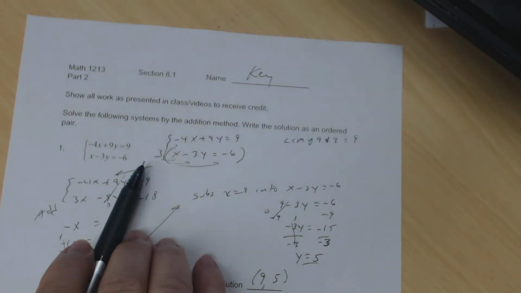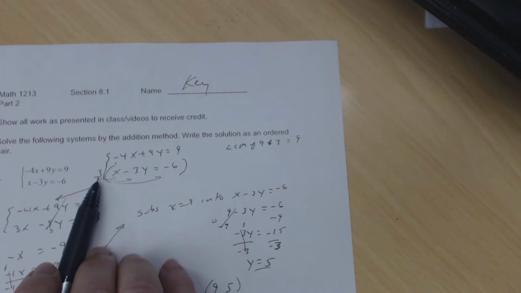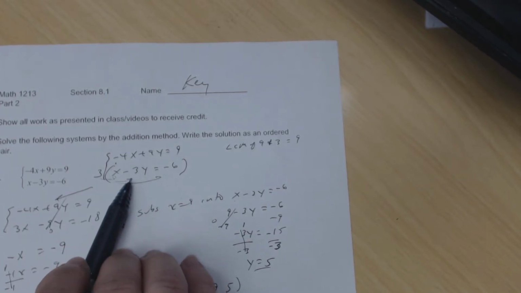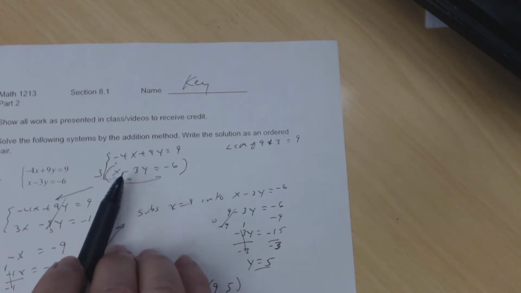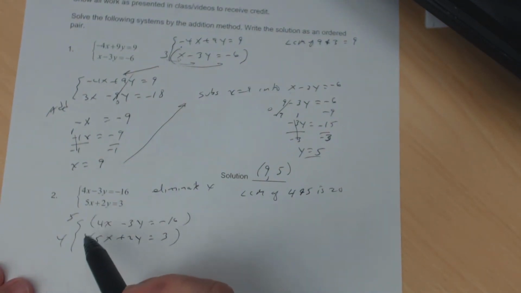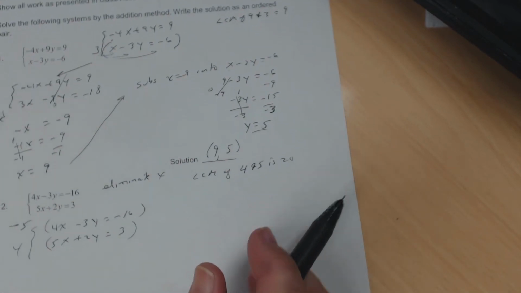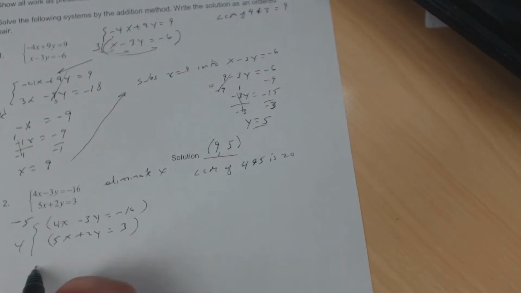In the previous problem, I didn't have to worry about that because for the y's, one was positive and one was already negative, so they already had a positive and a negative. Here, these are both positives. So let's just make this one negative right here. Okay, so then I'm going to get the new system.